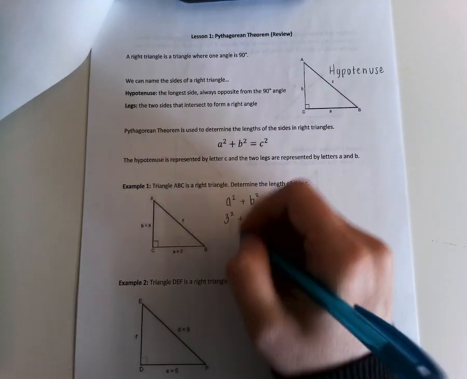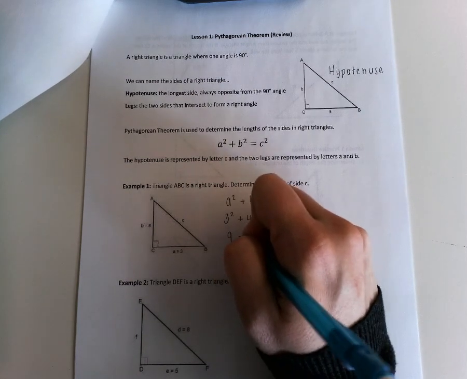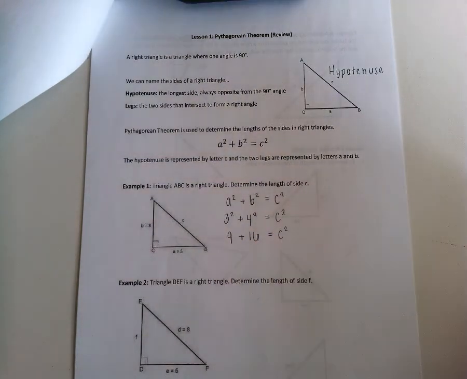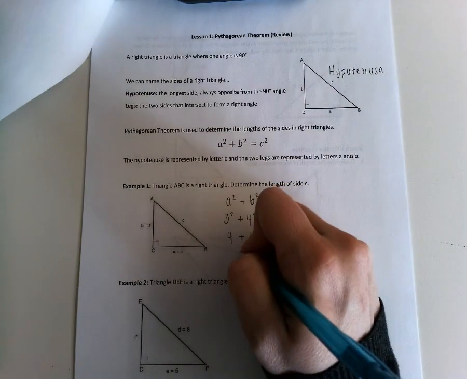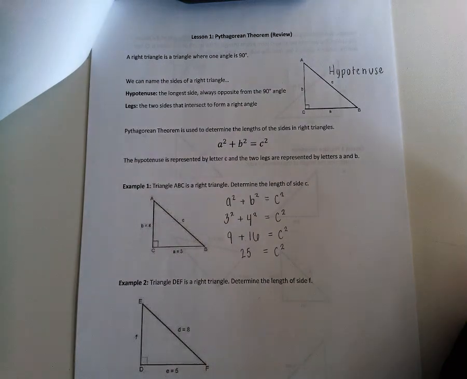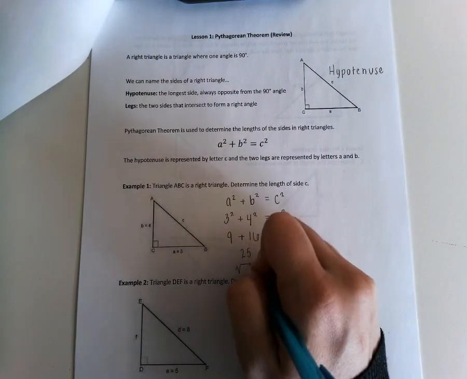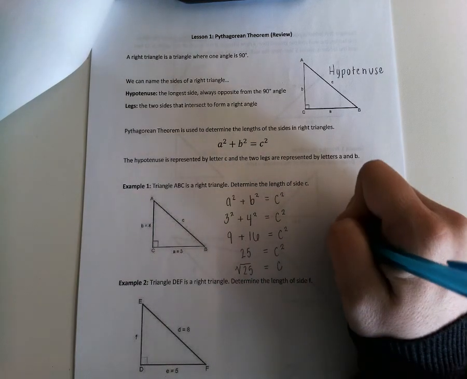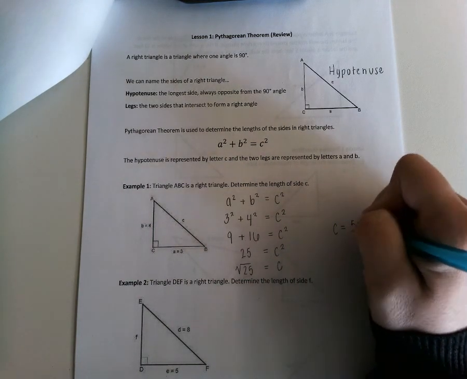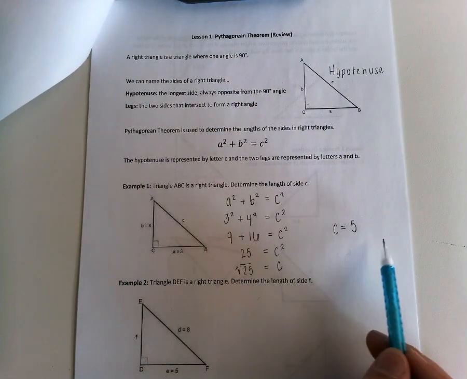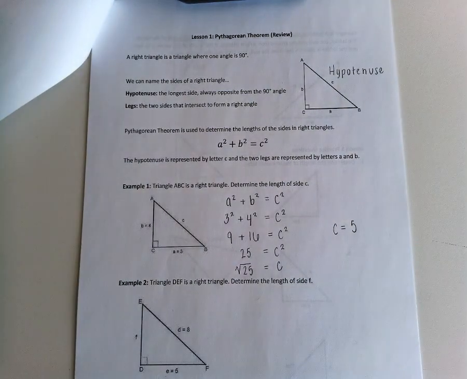And when we square this, 3 squared is 9, 4 squared is 16. That will be equal to c squared. So 25 is equal to c squared. And when we take the square root of 25, we get the length of c. So c would be 5. This one doesn't have units, but if it was centimeters or meters, you would include that there.